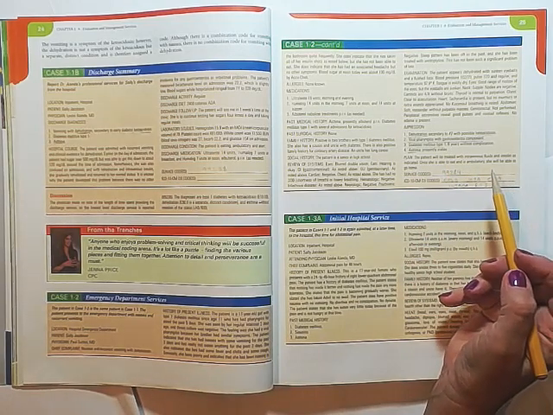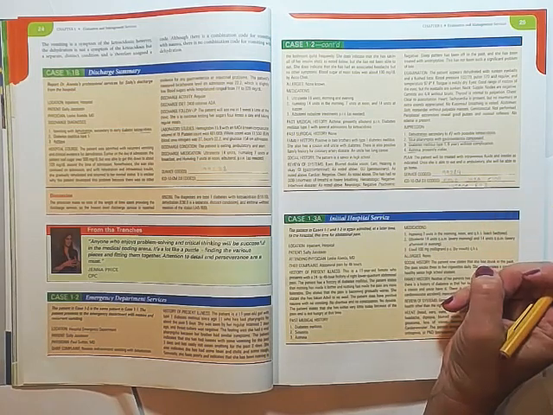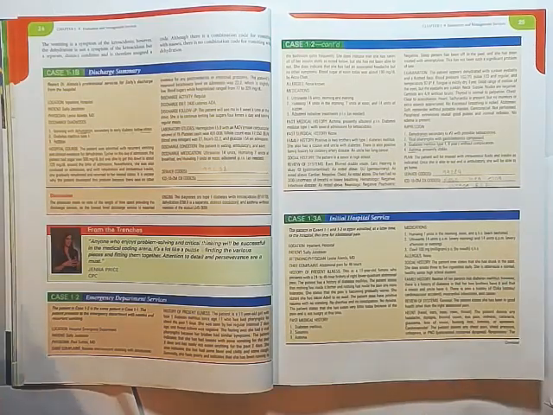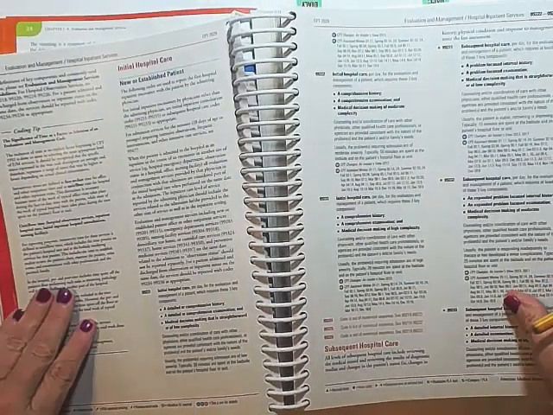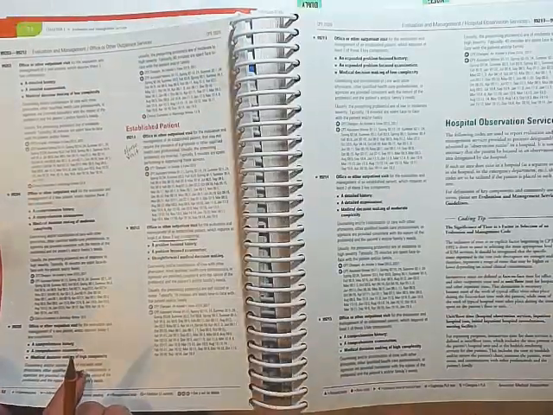So for this one, we have to find our E&M for the emergency room first, or at least that's what I would do. So let's get our CPT. Find our emergency room choices. Whoop, I went the wrong way.